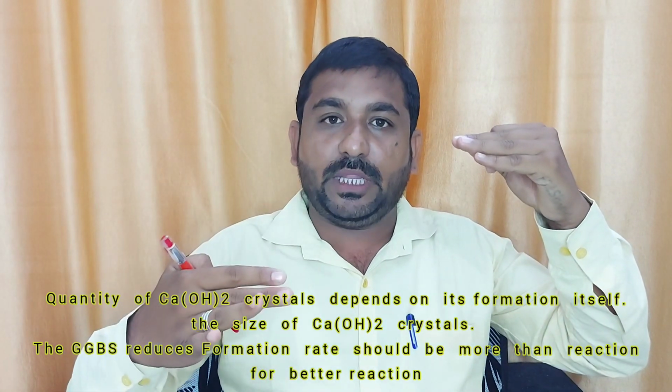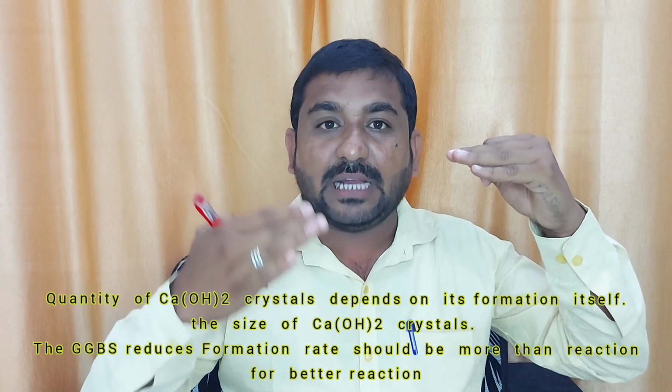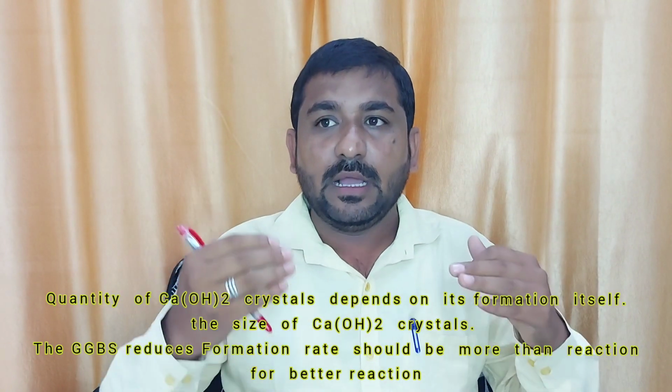When you are adding the GGBS in that same process of making the stable paste, the size of the crystals will reduce. Whatever calcium hydroxide crystal is produced in that process, the GGBS combination makes the reaction faster, so the production will not be sufficient. What I want to say is, when we are adding the GGBS, the consumption is more than the production.